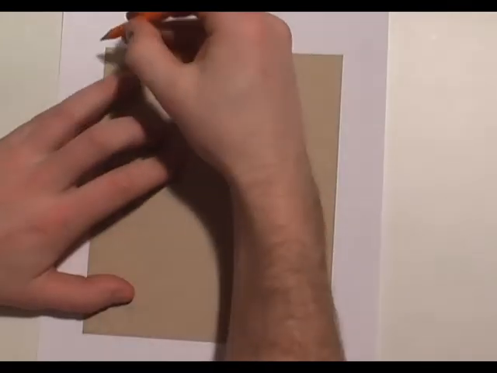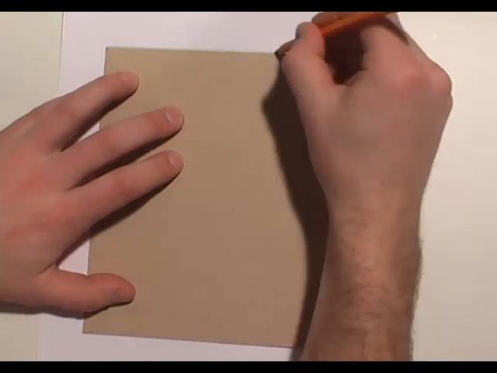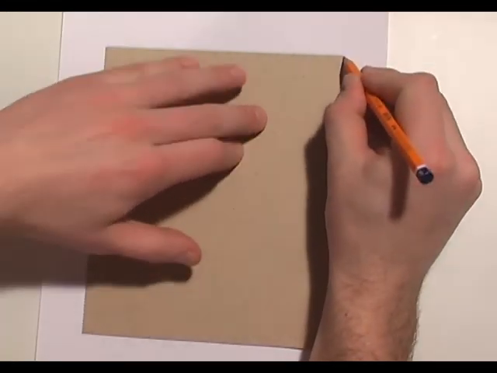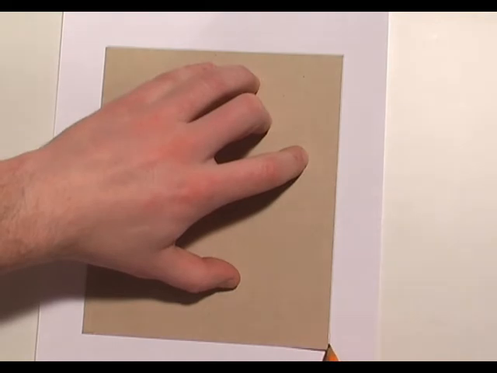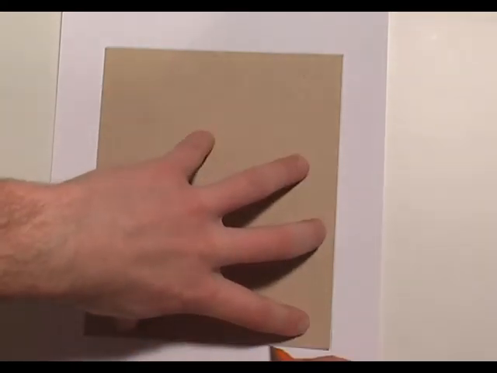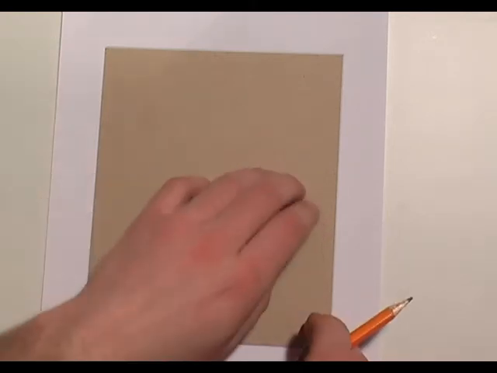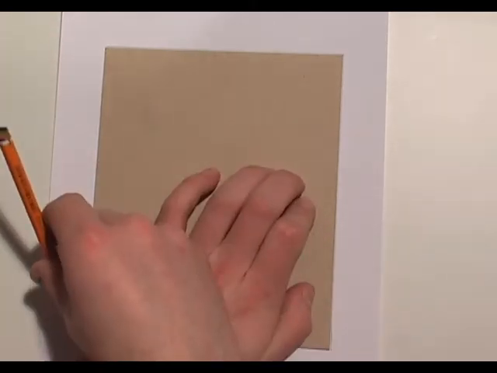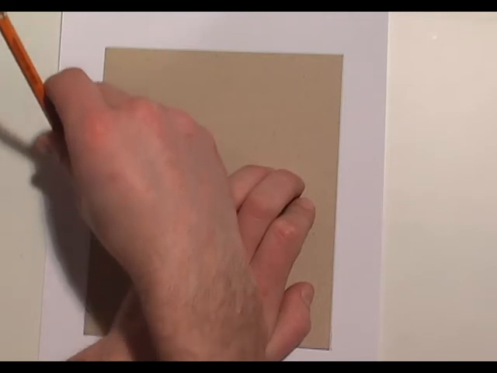To begin our drawing, draw a rectangle on your sheet the exact same size as the viewfinder. This can be done by tracing round a template like this one and joining the corners.